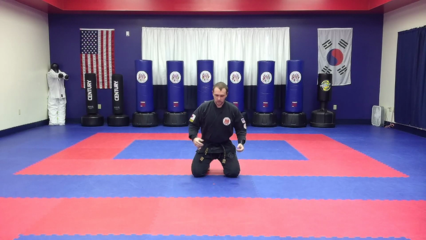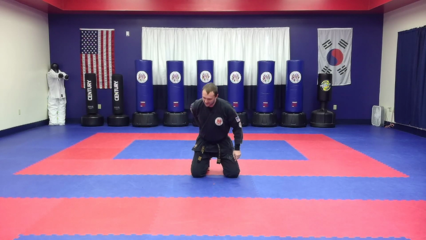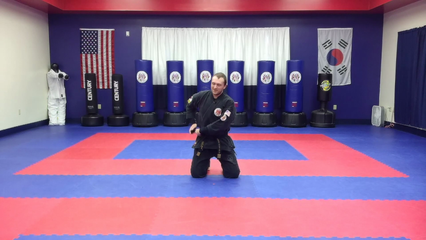We're going to move right into going on our backs. I always have to remember to move the lav on this one. Make sure I don't disconnect it, make sure I don't break anything.